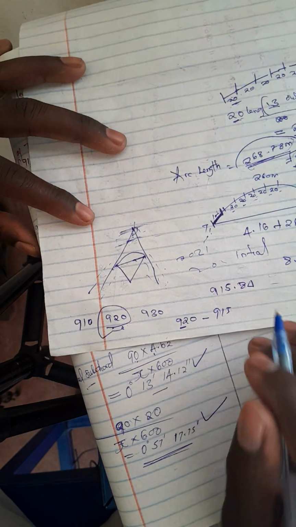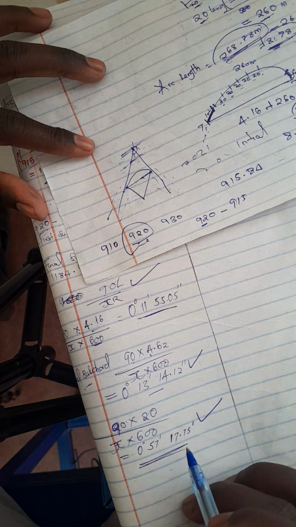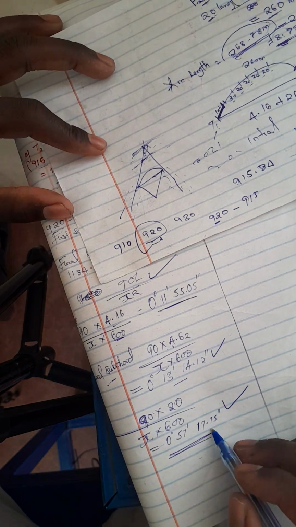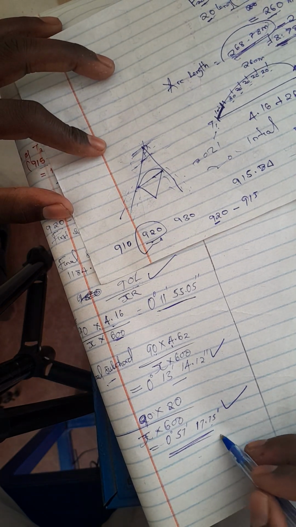So now we are going to tabulate this. But how many times will we tabulate this one? 13 times.